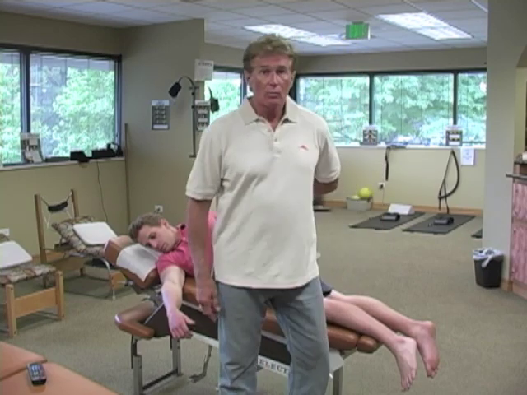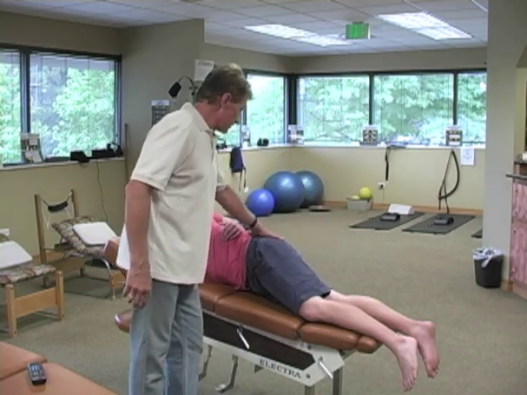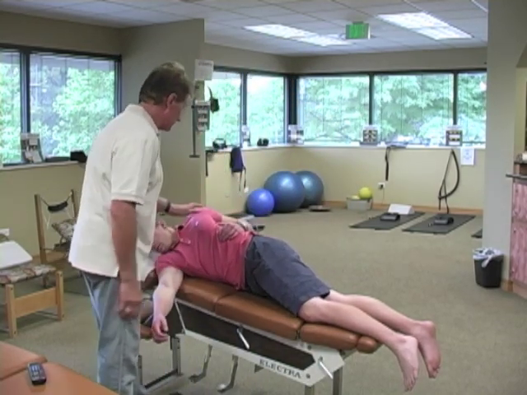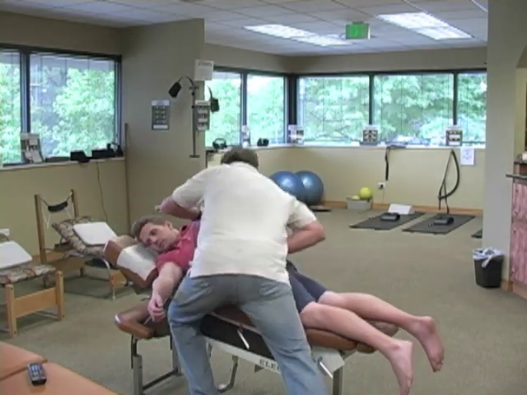So basically, what we're going to do is now unwind that pelvis by triggering the nerve to tell the muscle to move in that direction. So I'm actually going to be adjusting this way, and I'm going to be pushing his shoulder in the opposite direction. So we'll come in here like this and adjust straight down.